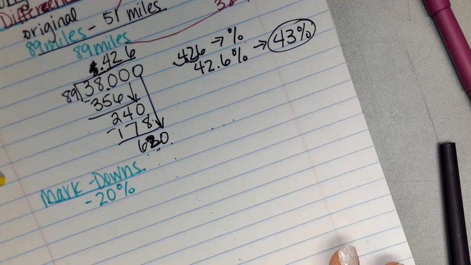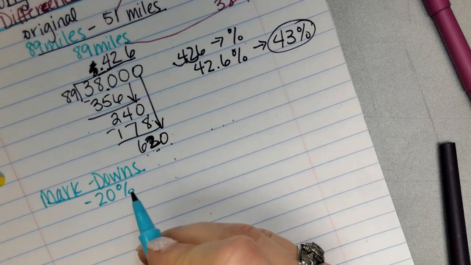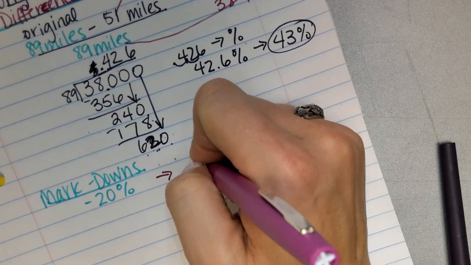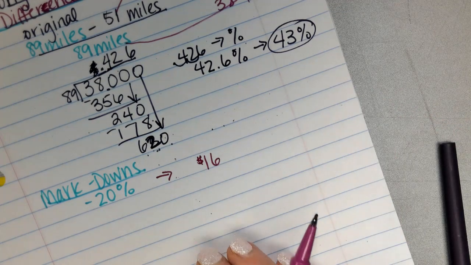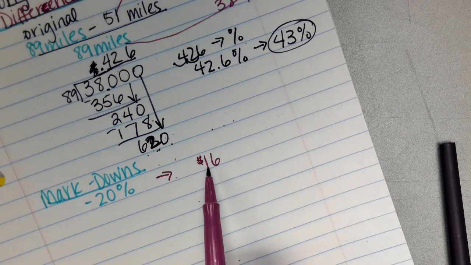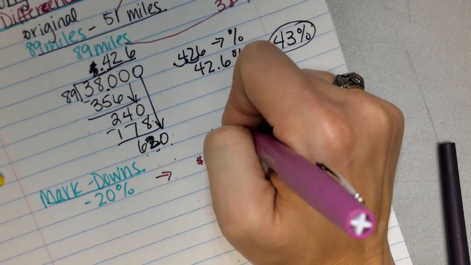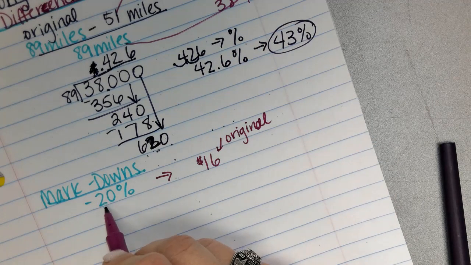Okay? They're doing a 20% markdown off the regular price. And the regular price of the decorations was $16. Okay, this wreath that maybe you saw that was pretty, it was $16 and they're marking it down 20%. This is your original amount. This is what they originally sold it for, and you're marking it down 20%.